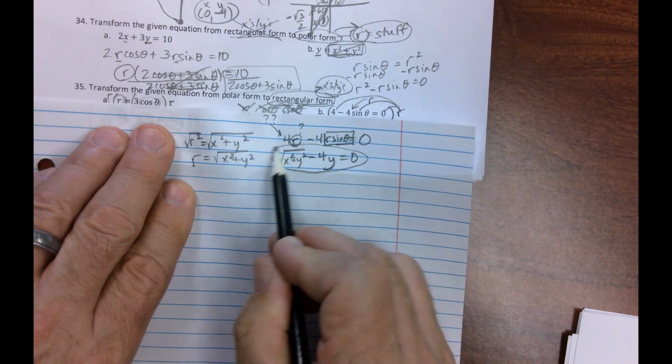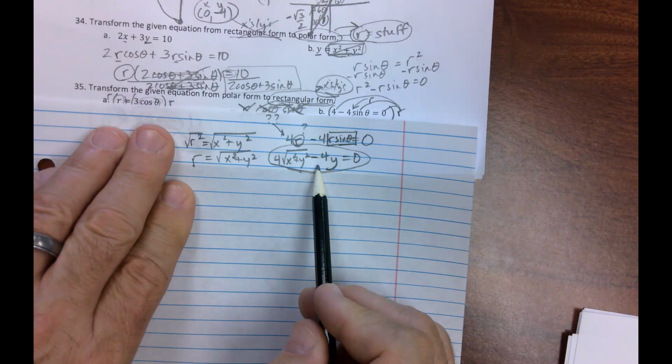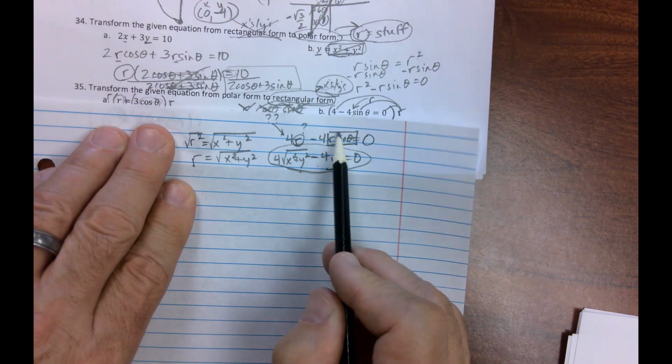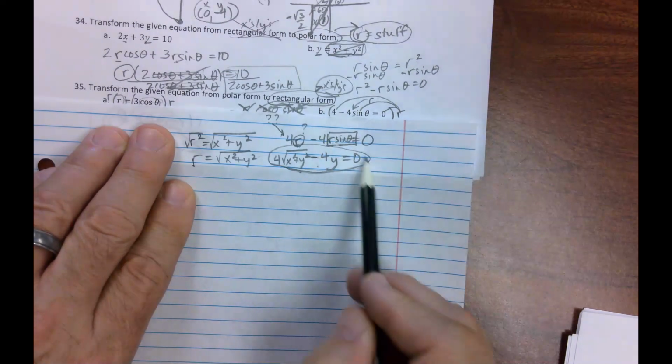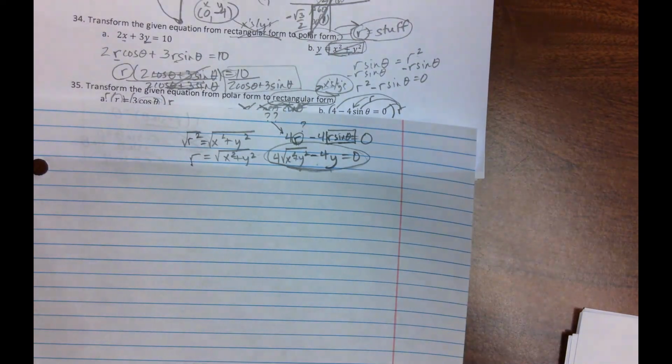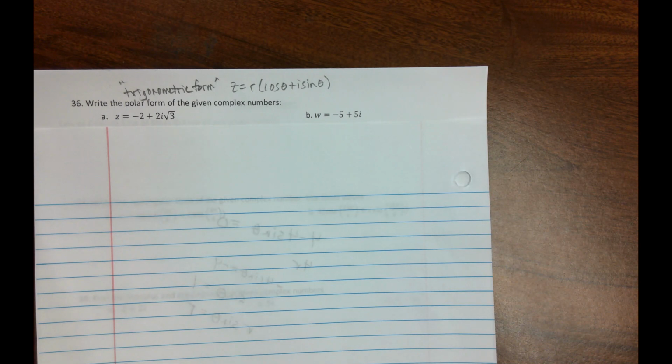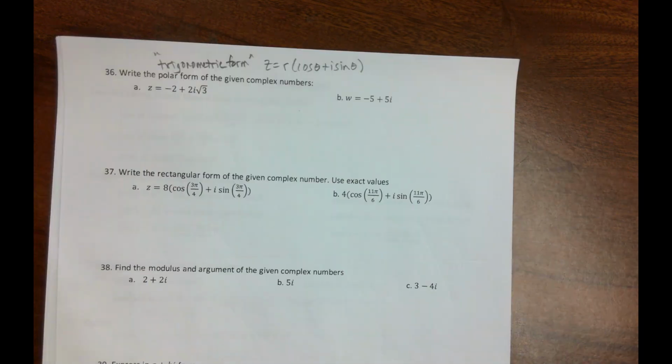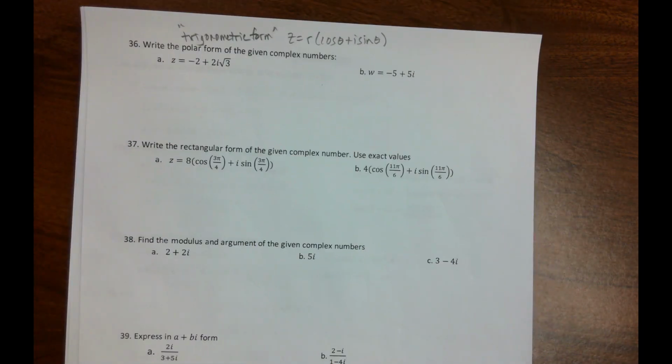Strange looking answer. But what did you do? You got rid of your cos, you got rid of your sine, you got rid of your r, you introduced x's and y's only. So you did the job, even though that one was tricky. 36A, look at, guys, last page. Give yourself a pat on the back, almost there.